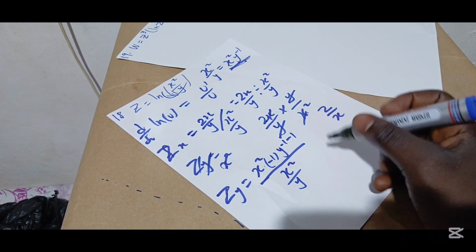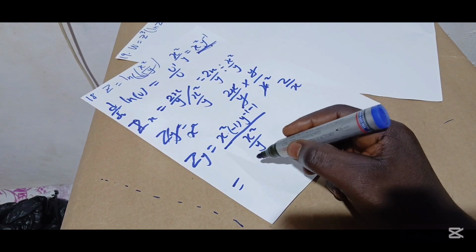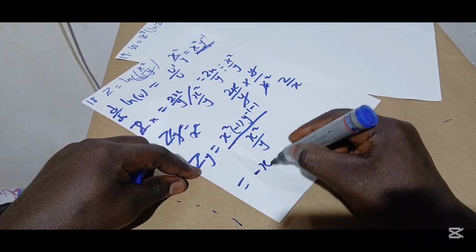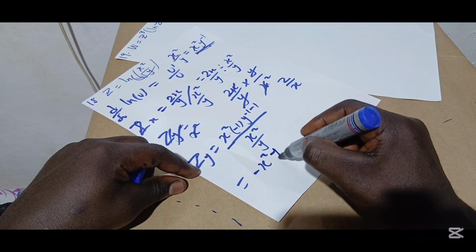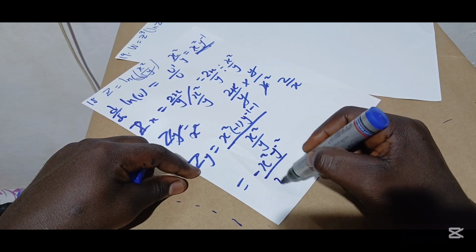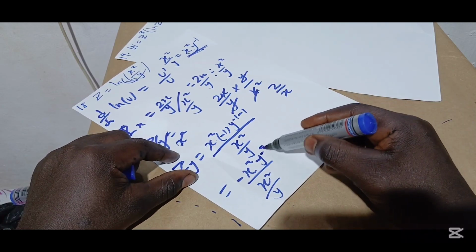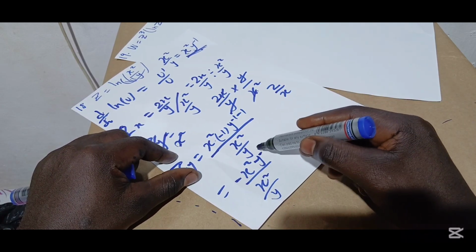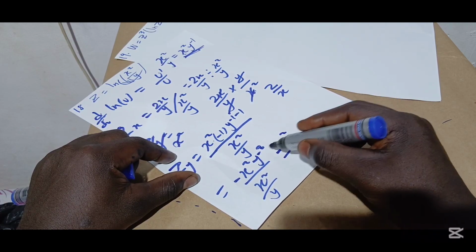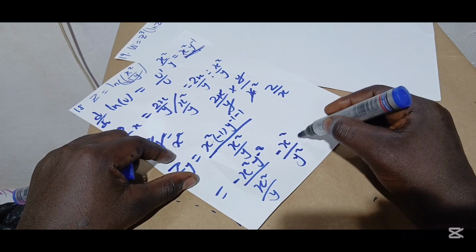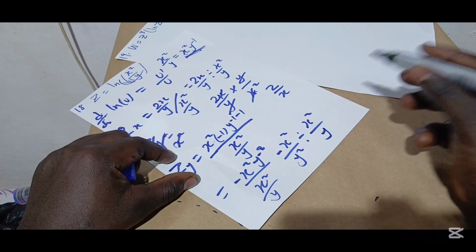So simplifying this further, we are going to get minus y to the power 2, x to the power 2, and then y to the power negative 2, all over x to the power 2 over y. You know, this one is an inverse, right? So we can write this one as a denominator, ignoring the negative sign. So we have minus x squared all over y to the power 2, then divided by x squared over y.